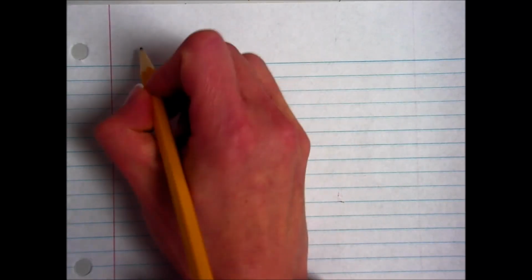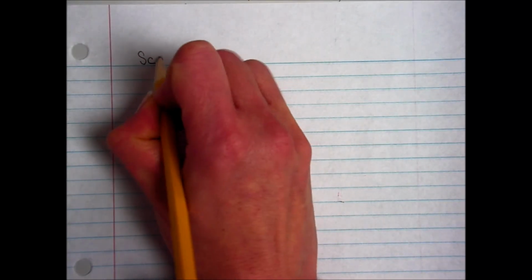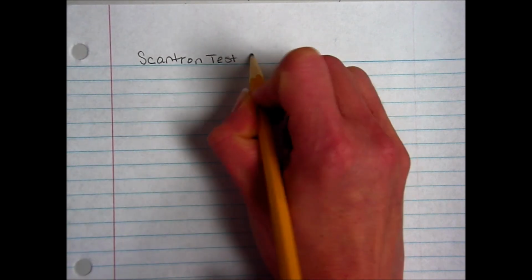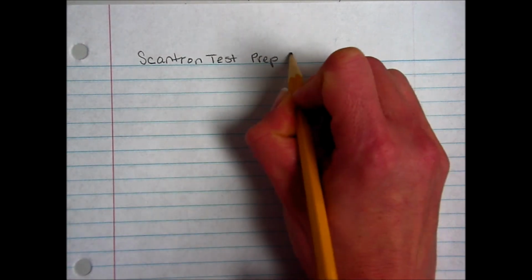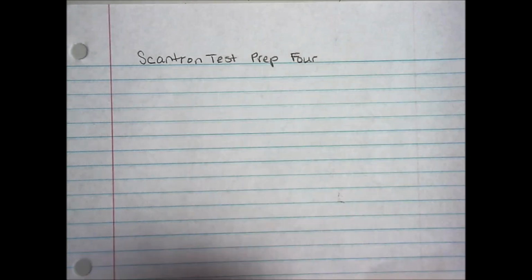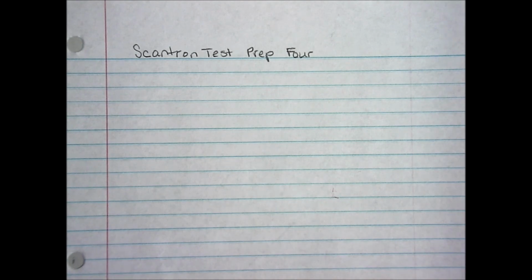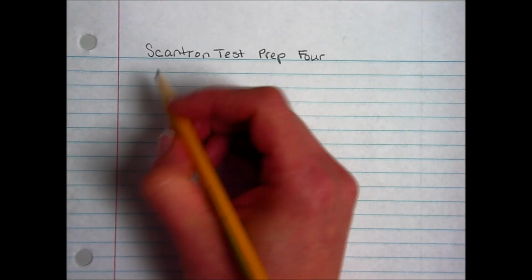Okay, these are notes for Scantron Test Prep 4. And today we're going to look at rounding and comparing numbers. So let's start with example 1.